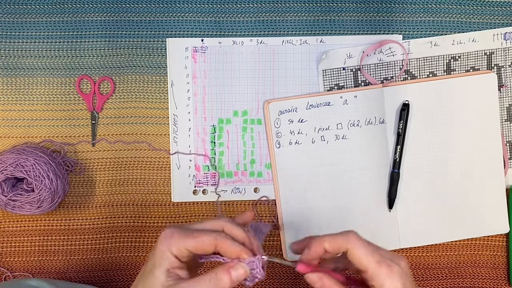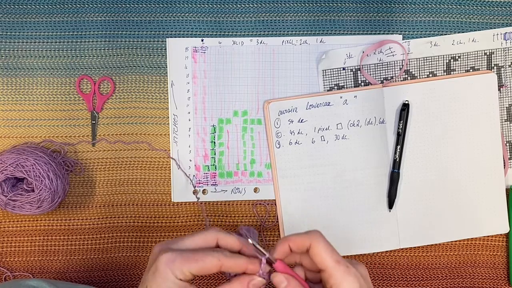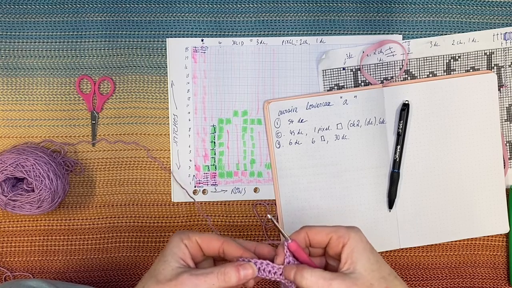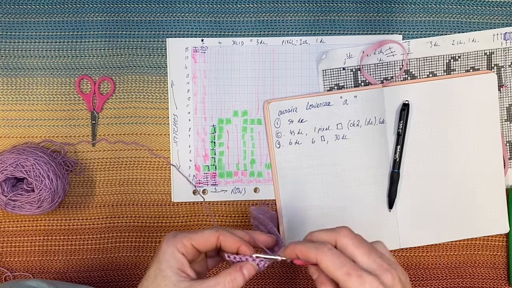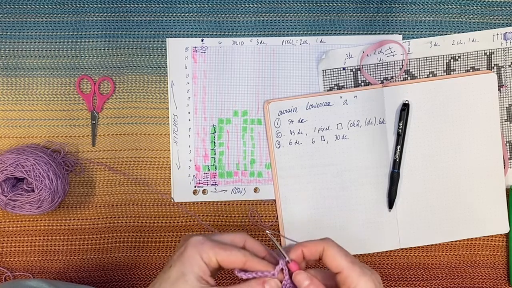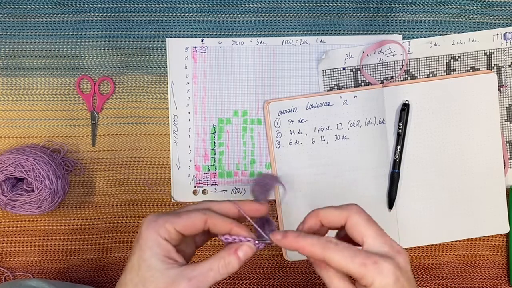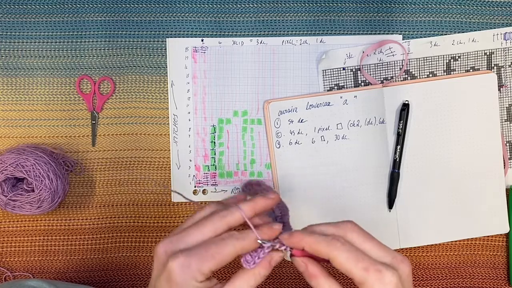Super. Okay, 1 pixel. That means that you chain 2. You obviously skip the next 2 DC in your sequence and then finish your pixel with 1 DC. Now, got to put 6 more DC in. Oh, yep, I've just got room. How lucky is that? The maths works.